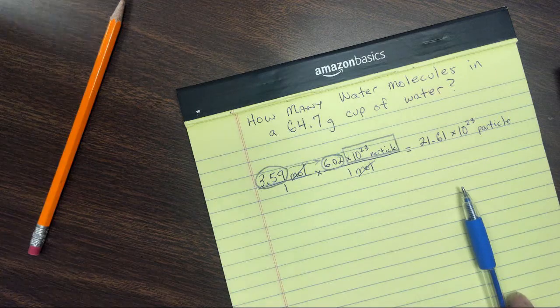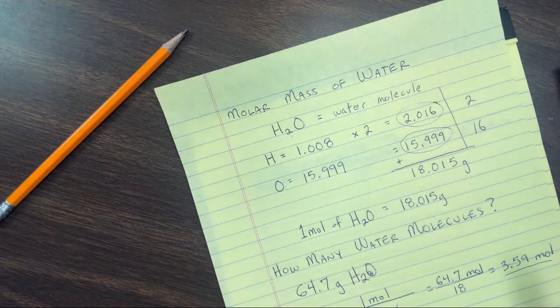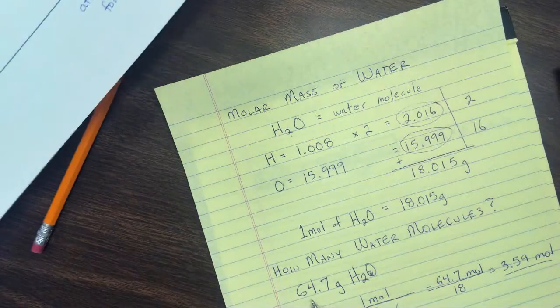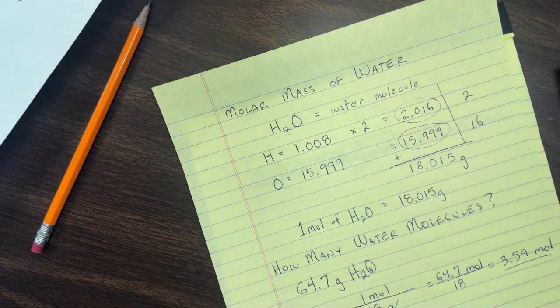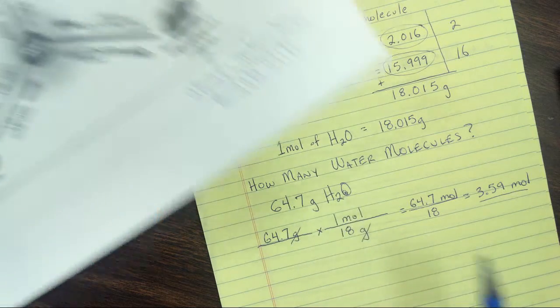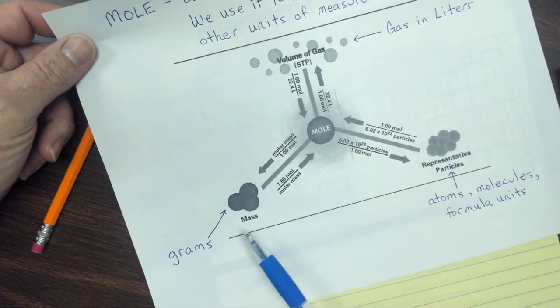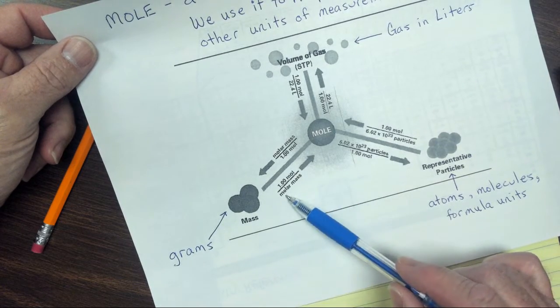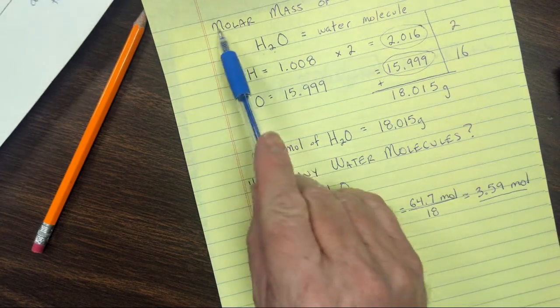One more time. We went from a certain amount of grams right here. We had 64.7 grams of H2O. And we looked at the map and we said, grams are down here. And there's a conversion factor we used. It said 1 mole over molar mass. We said, well, I don't know what the molar mass of water is.